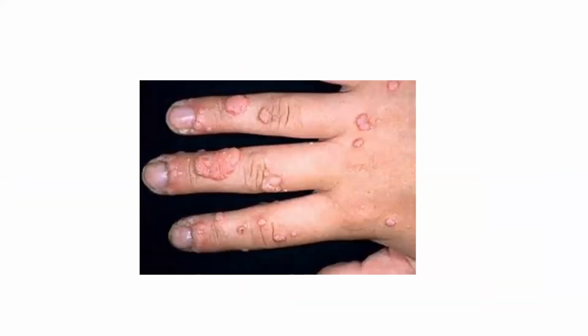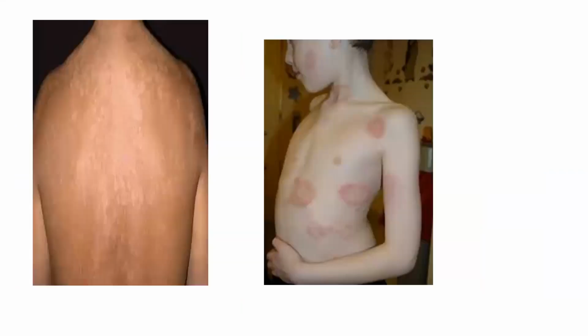This is viral warts, the typical variety which affects the hands and feet, the filiform rough type of lesions. Then this is fungal infection. On our left is the pityriasis versicolor, which shows hyperpigmented lesions and slight itching or scaling, otherwise asymptomatic.